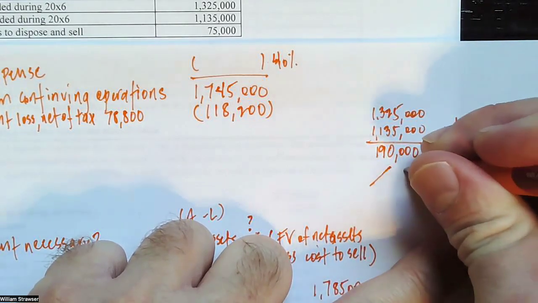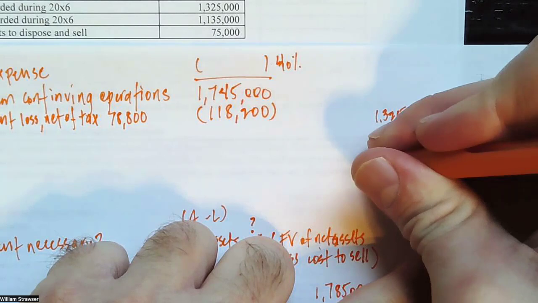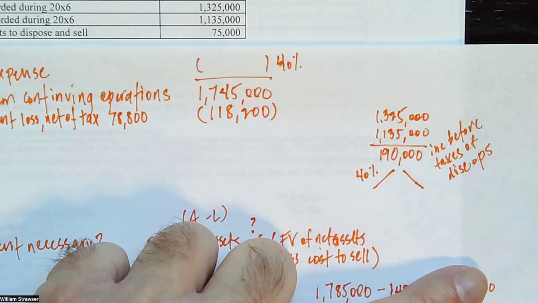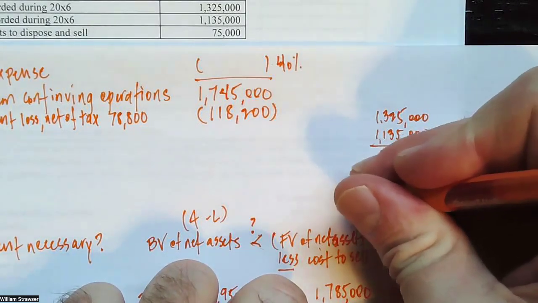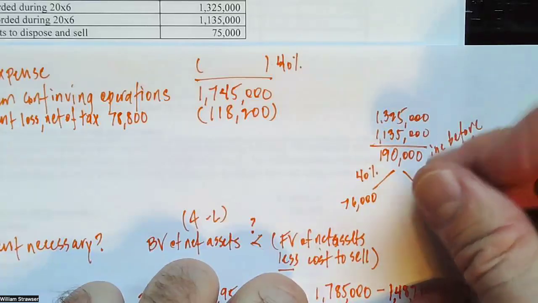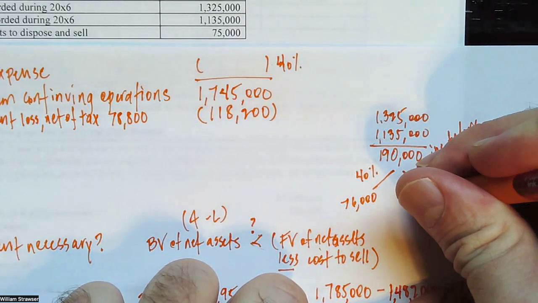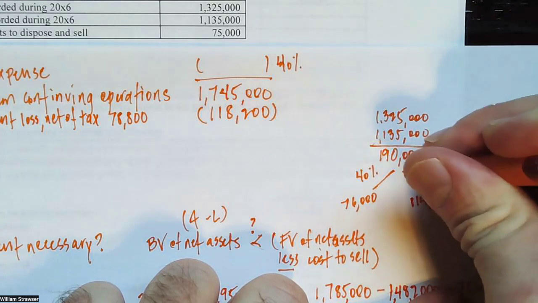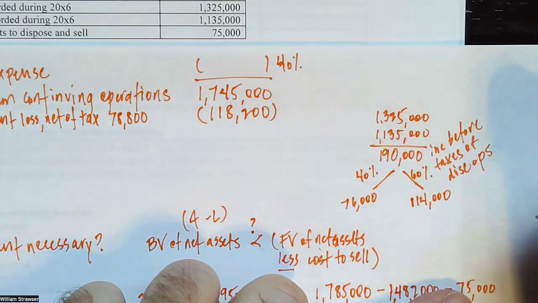I'm just going to do this version where I just strip it into two pieces. The tax effect of that 190 is 76,000. And what's remaining at that point would be 114,000. So that's the net of tax amount.